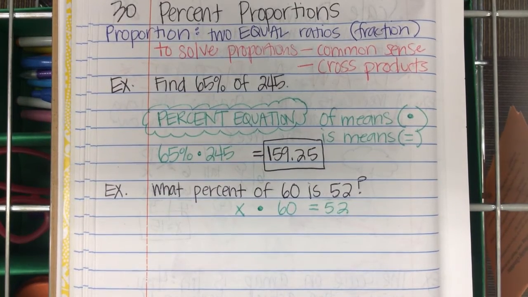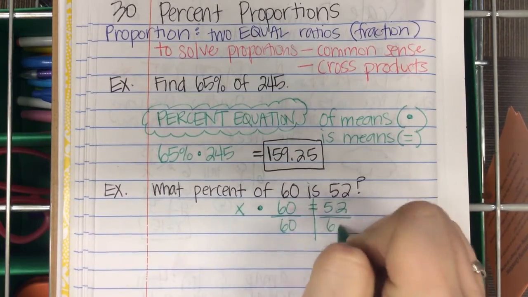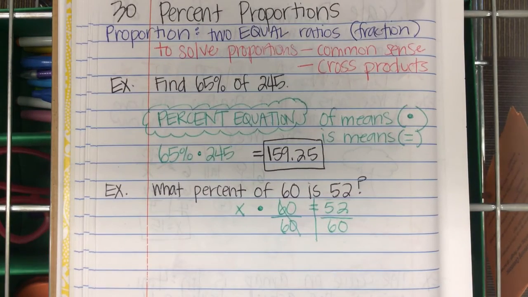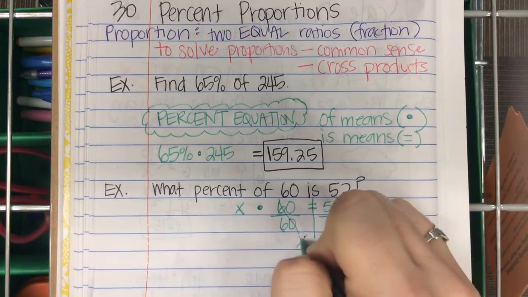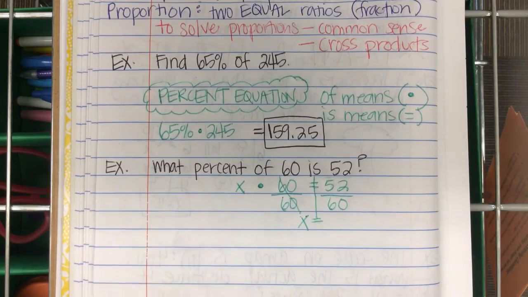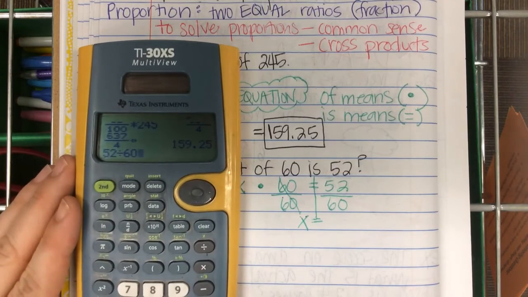What percent of 60 is 52? So what do you do? Draw a line down the equal sign. Not minus 60. Divide by 60, because the opposite of times 60 is divide by 60. So x equals 52 divided by 60, which is 0.86 repeating.